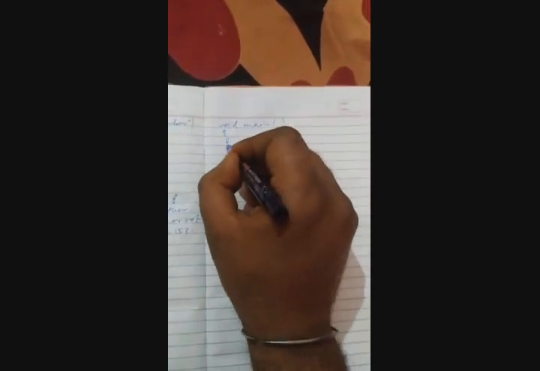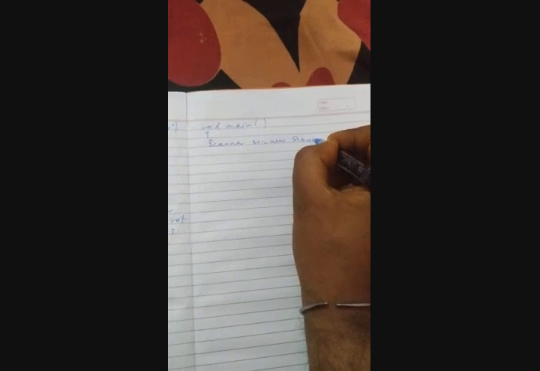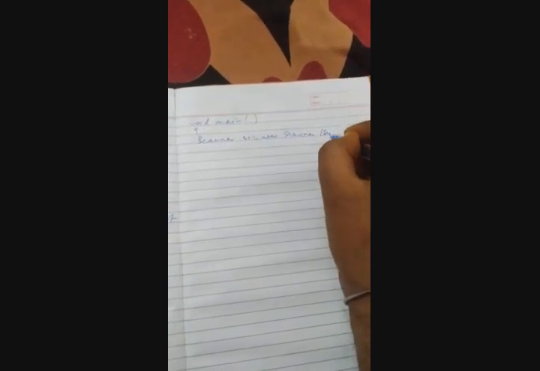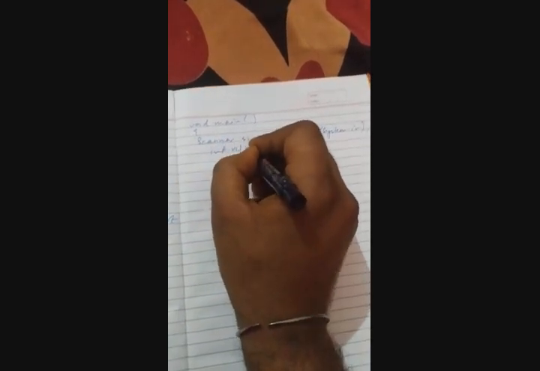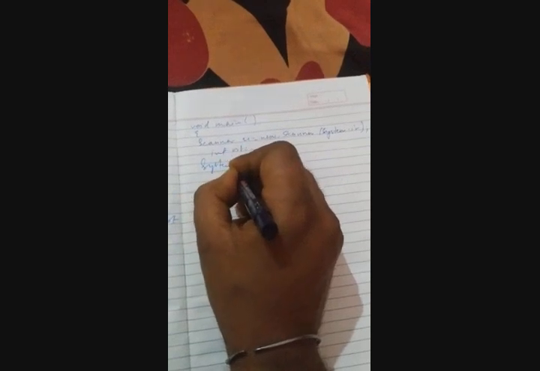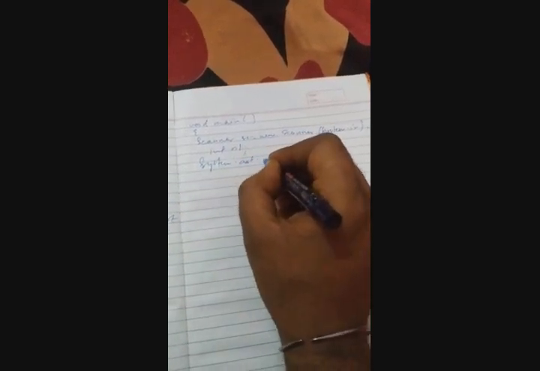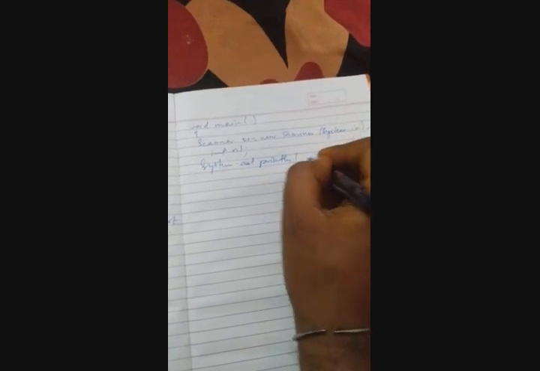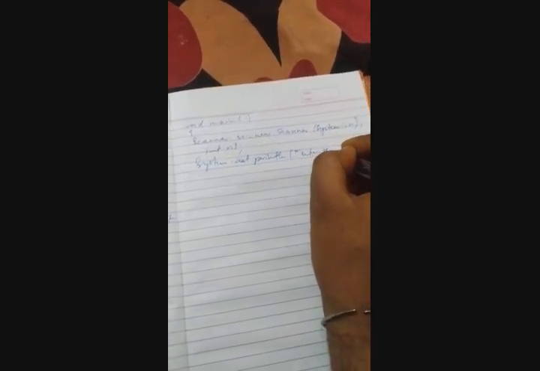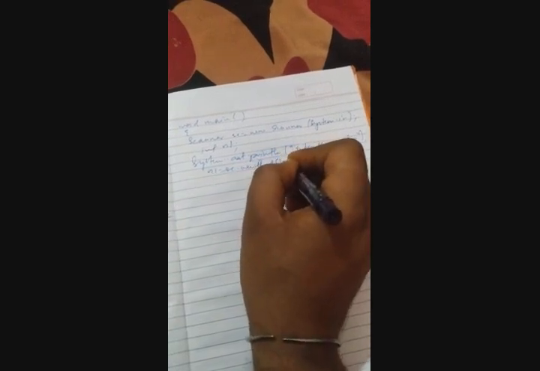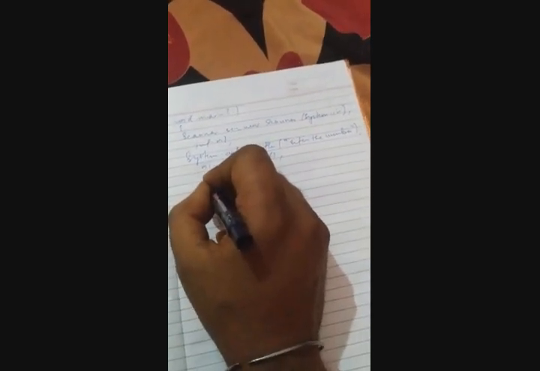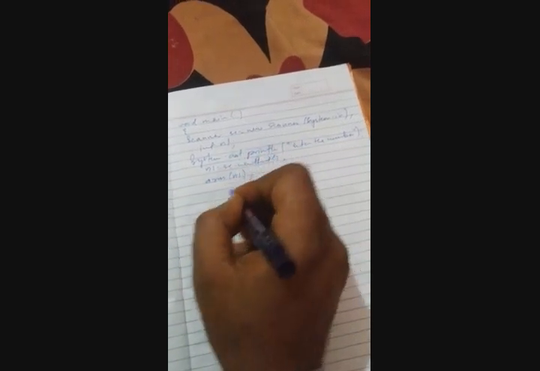Now we need to create a void main. Here, Scanner sc equals new Scanner(System.in), int n1, System.out.println enter the number, n1 equals sc.nextInt method.